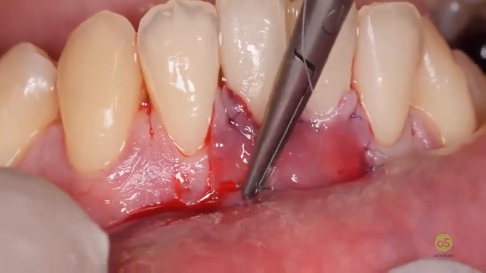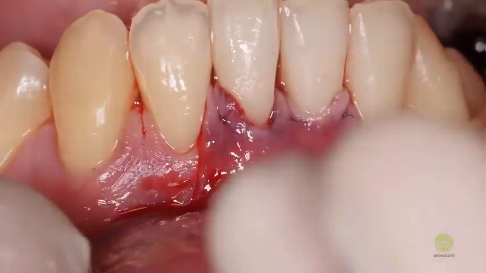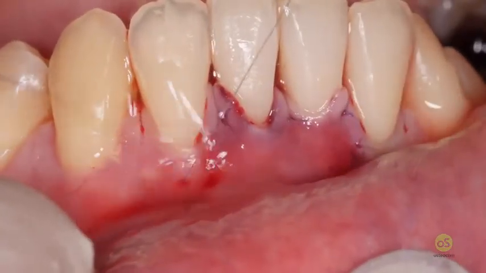So we fix here to the periosteum, to the adjacent soft tissue.